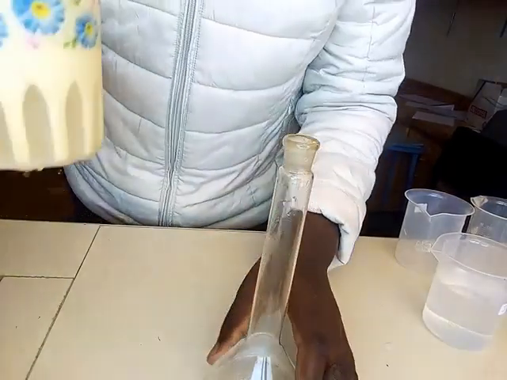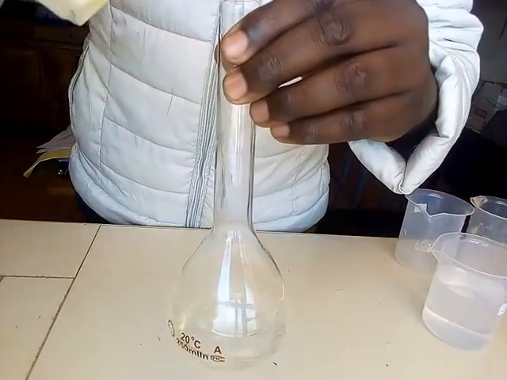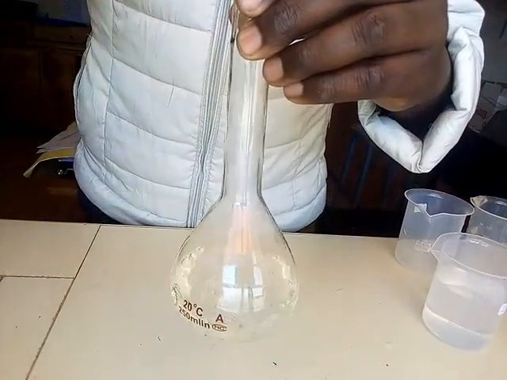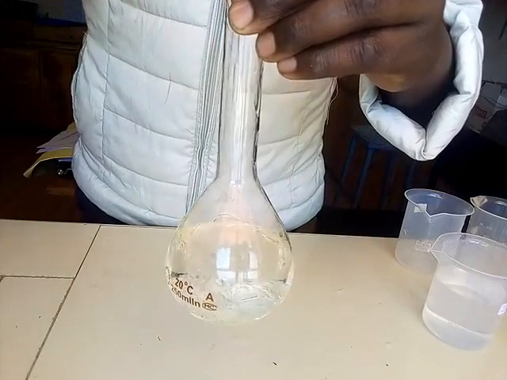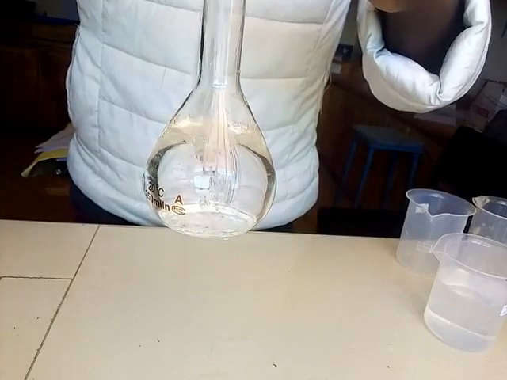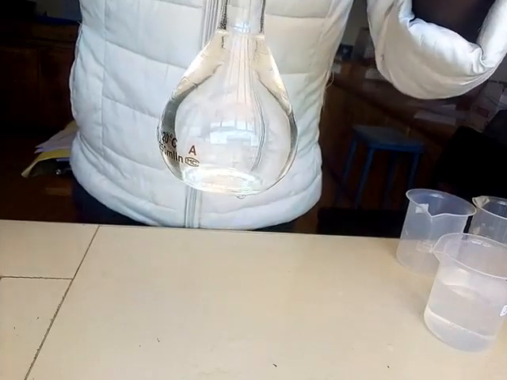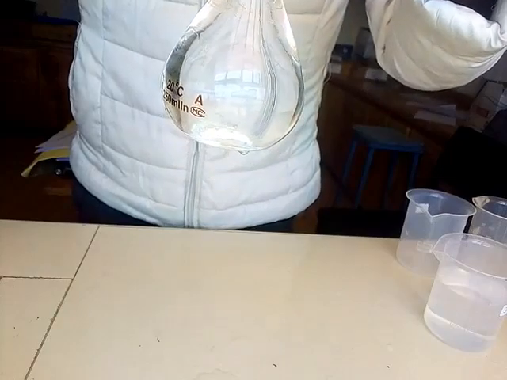I don't have the conical flask here, so let me add the water.